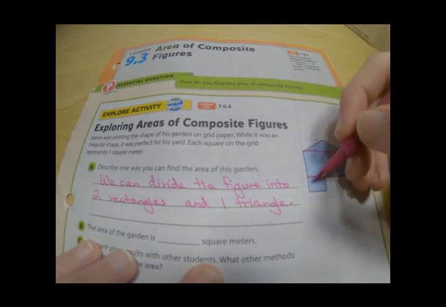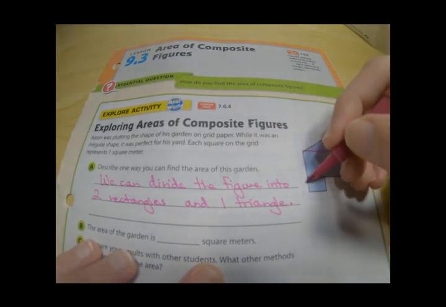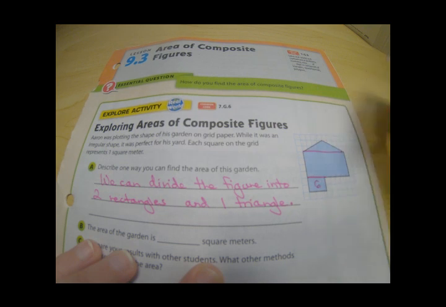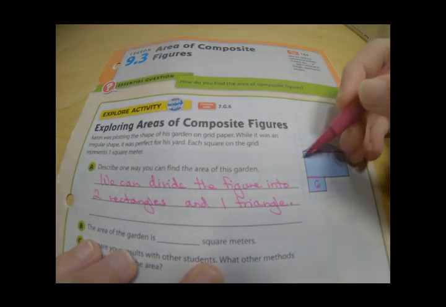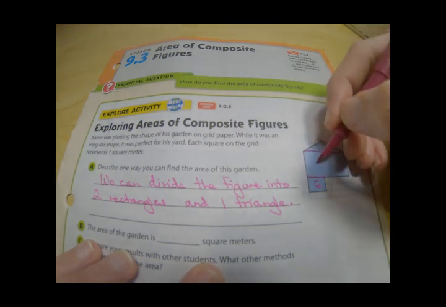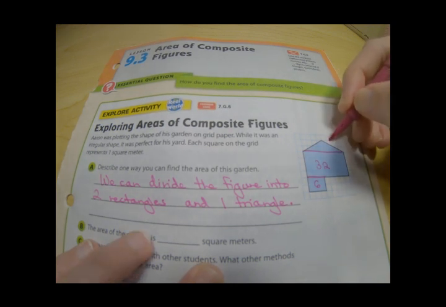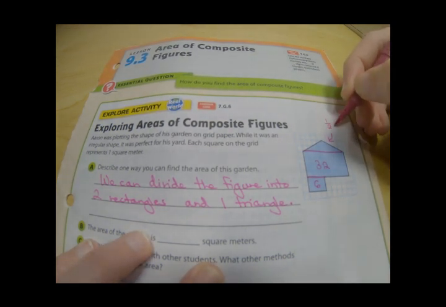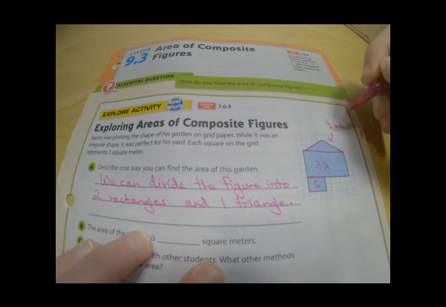Okay? If I want to find the area of this figure, I have 2 times 3, which is 6. Here I have 4 times 8, which is 32. And the area of a triangle is 1/2 the base times the height.